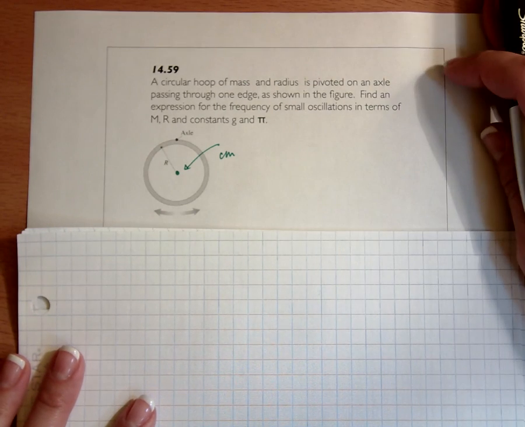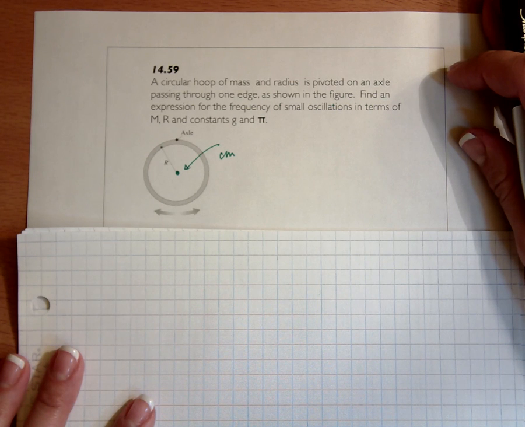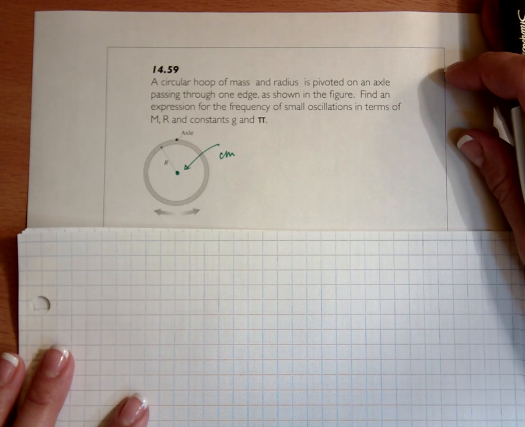So the first thing we need to know to solve this problem is how a physical pendulum oscillates. So we've talked about a simple pendulum in class. So you take a bob, you take a mass, and you hang it from a string. And it oscillates about an equilibrium point, right? It oscillates because of gravity.